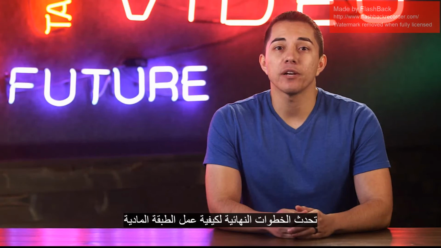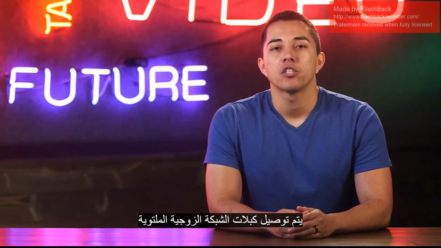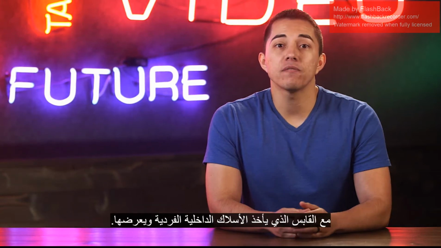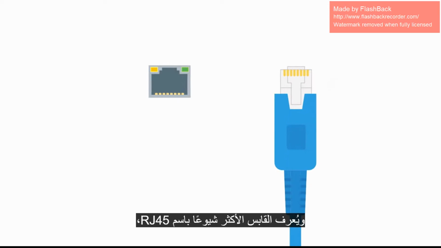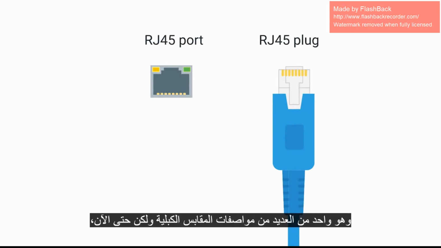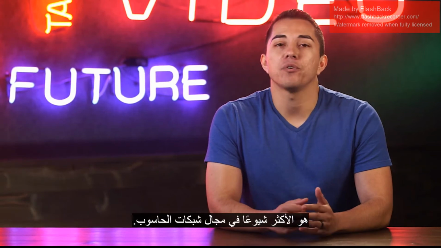Steps of how the physical layer works take place at the endpoints of our network links. Twisted pair network cables are terminated with a plug that takes the individual internal wires and exposes them. The most common plug is known as an RJ45, or registered jack 45. It's one of many cable plug specifications, but by far the most common in computer networking.